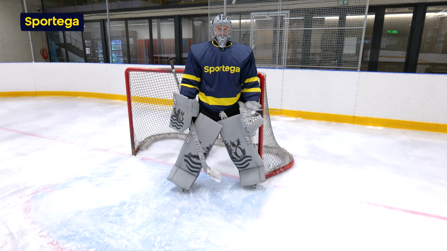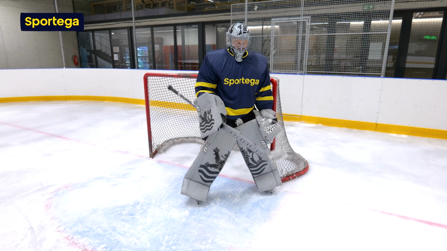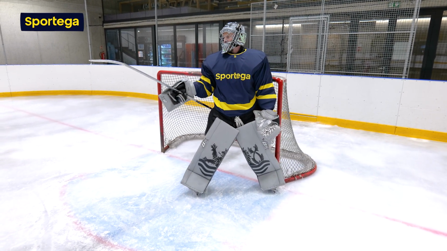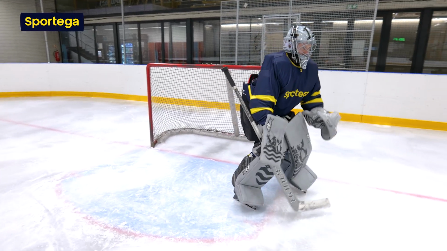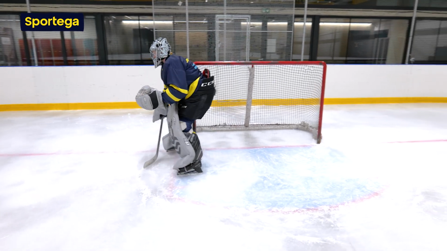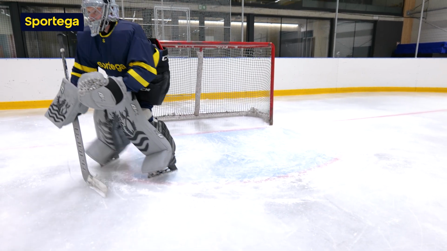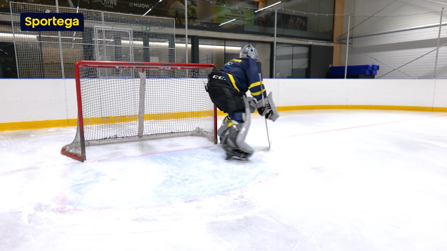Perfect. Now here's another drill. We can simulate when a player keeps carrying the puck. They keep going and going and you stay right with him. I get to the crease and off I go. And back off I go again. Tiny little shuffles. I'm always ready for a shot.